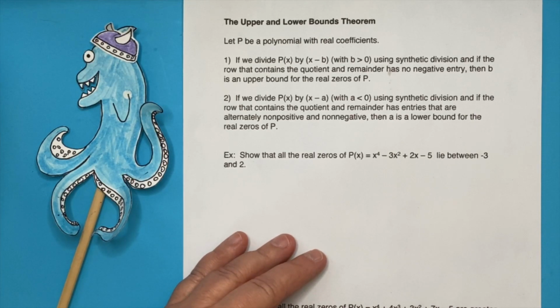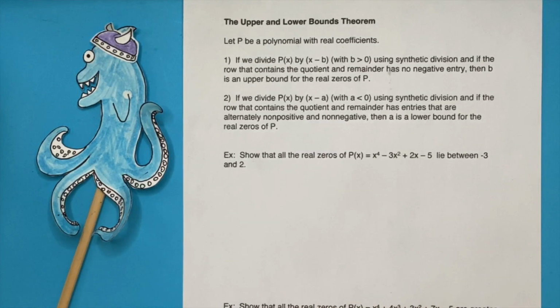Now notice this is a little different than the rule of signs. Non-positive means it could be 0 or negative, and non-negative means it could be 0 or positive. Then a is a lower bound for the real zeros.